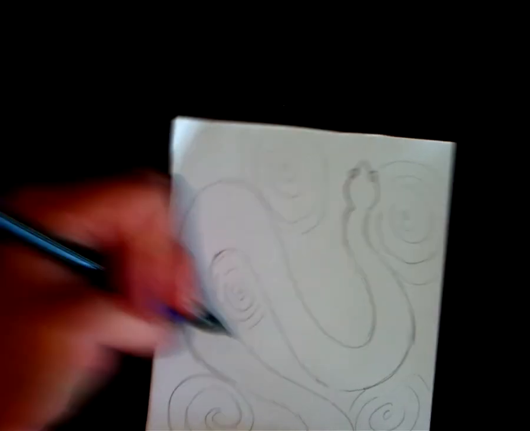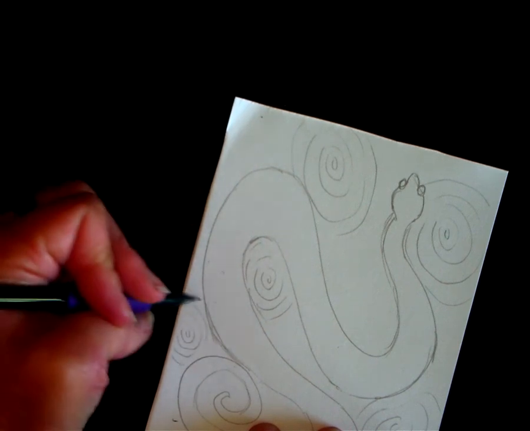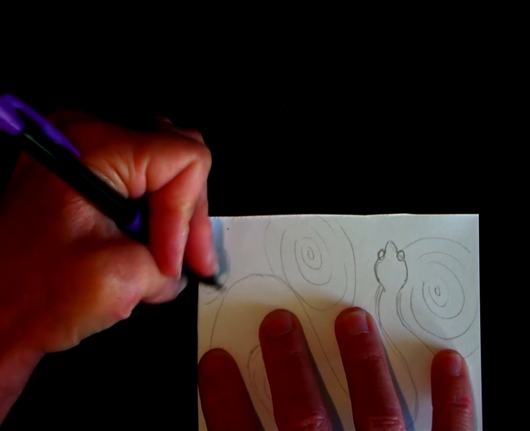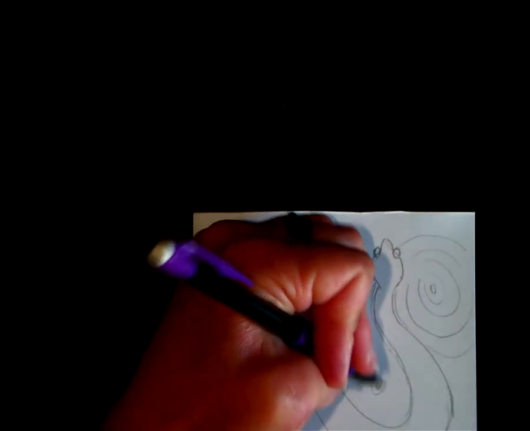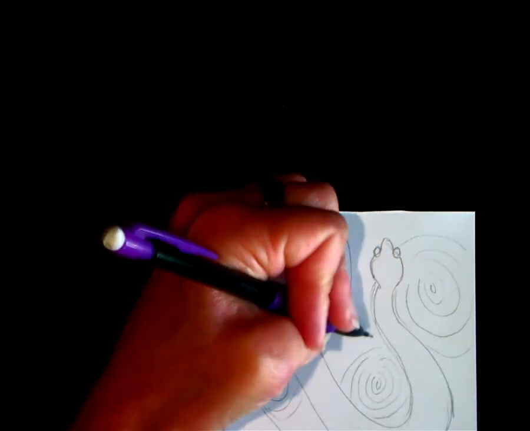If you are working with just strictly pencil, you can do it, but you would have to do it in black and white. So this is one of those things that I would say would be challenging if you don't have some type of marker. But it is also really cool. So I'm going to show you how to do that.